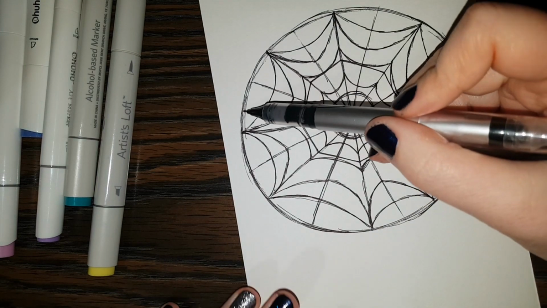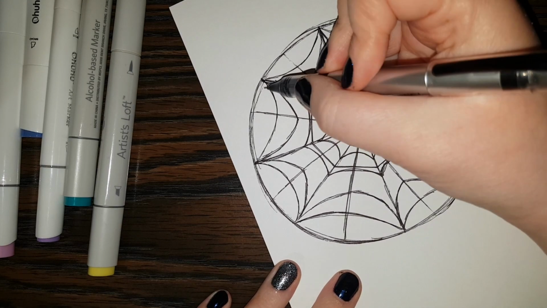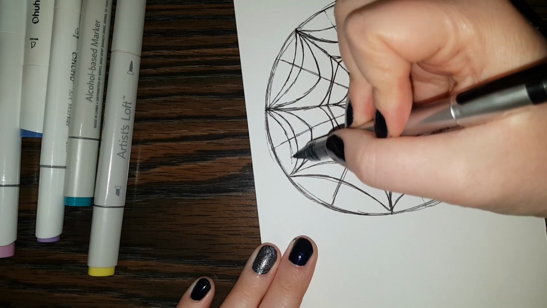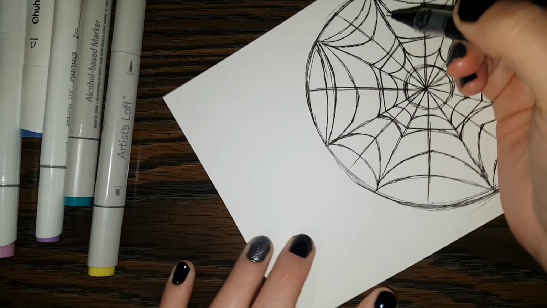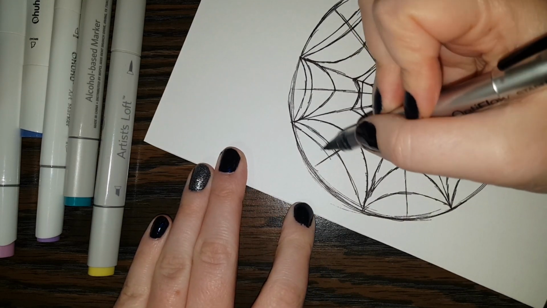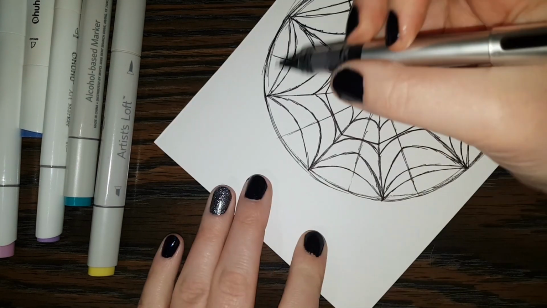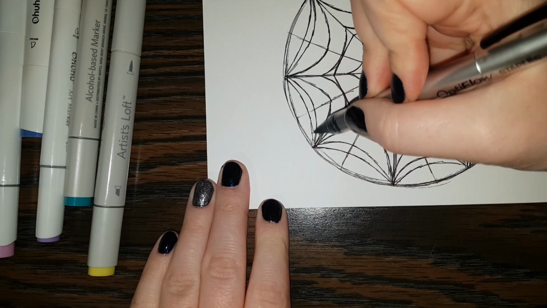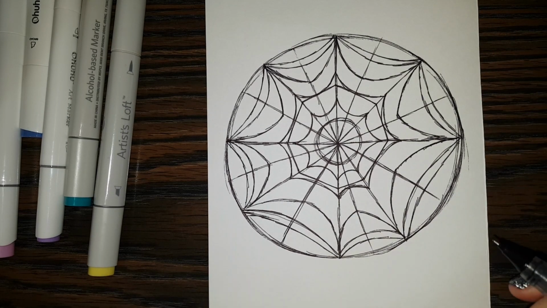Okay, now we're going to do one more little swoop like that all the way around. Okay, so that's it for the drawing, and now I'm going to add color.